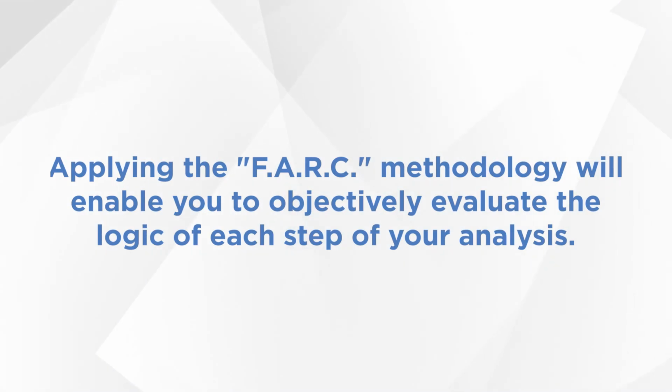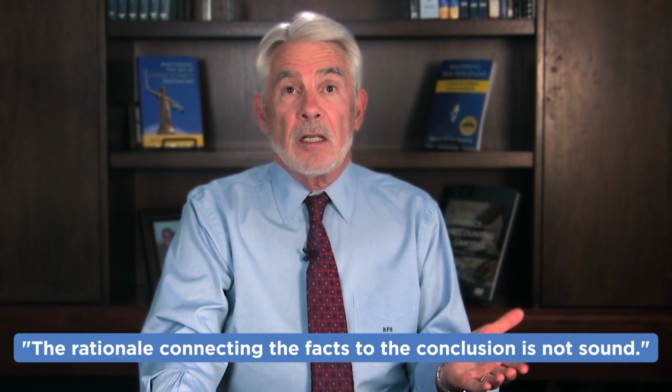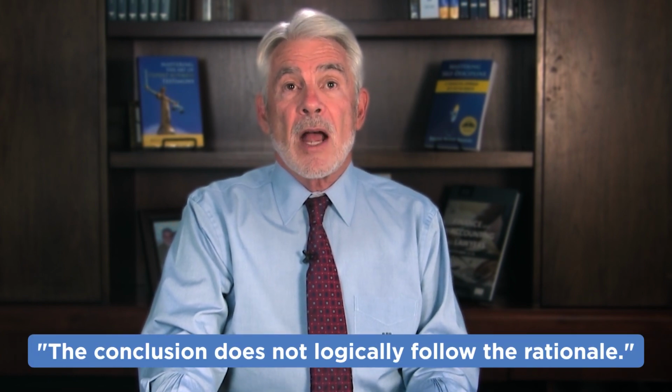If you use this analytic approach in every step of your forensic analysis, your resulting conclusions will be the most defensible possible. Applying the F.A.R.C methodology will enable you to objectively evaluate the logic of each step of your analysis. Recognizing that your forensic conclusion is being advanced in litigation, the opposition will make an argumentative attack on every step of the analysis. The facts are wrong, the assumptions are not reasonable, the rationale connecting the facts to the conclusion is not sound, and the conclusion does not logically follow the rationale. This is the reality of litigation.